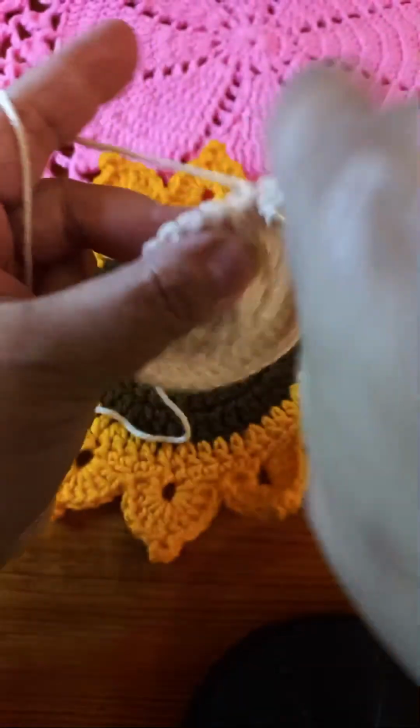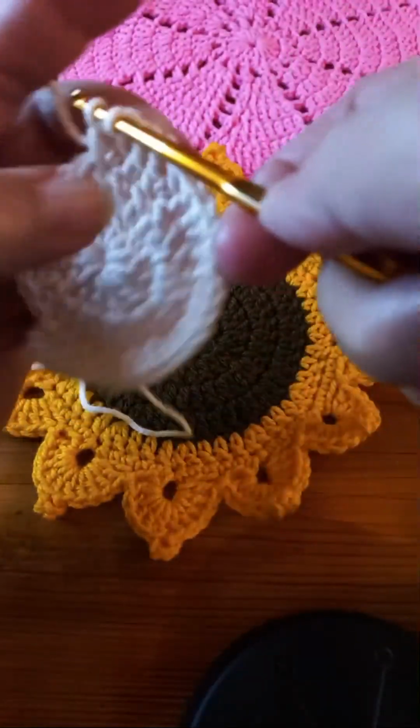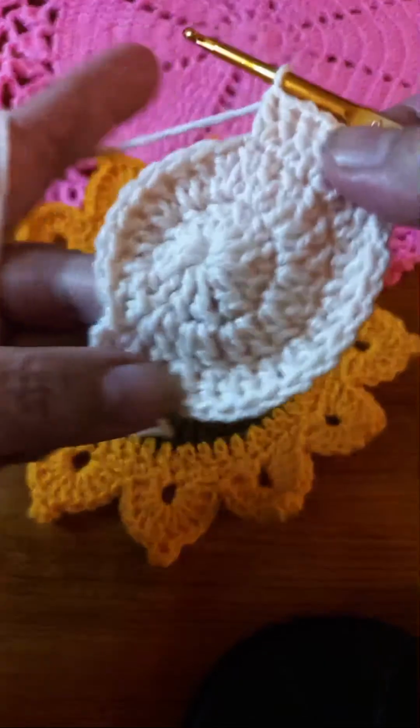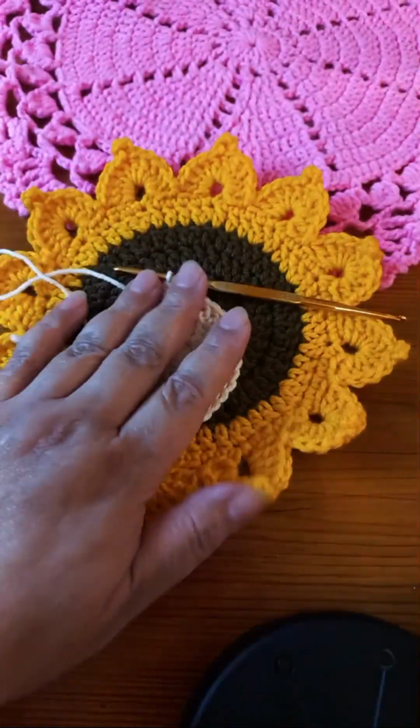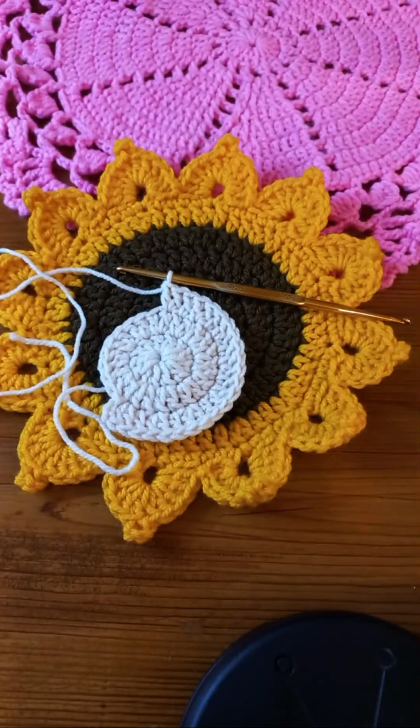Two and one, two and one. After this round, till this round, you learn how to make your circle the perfect way.